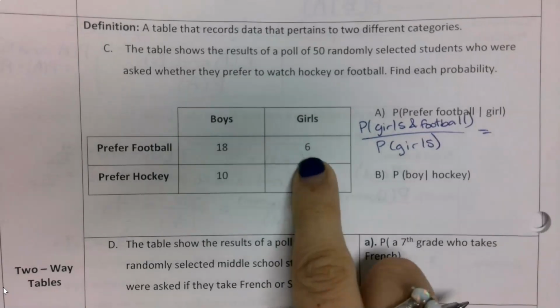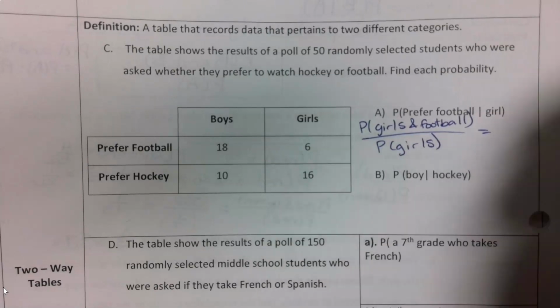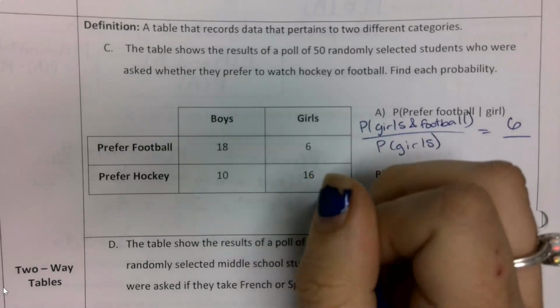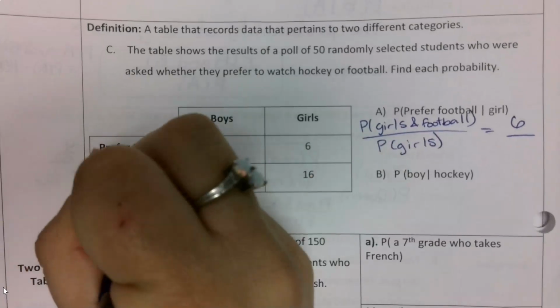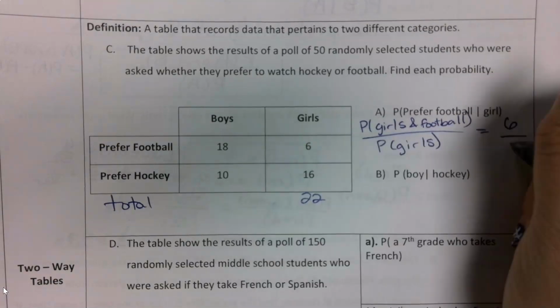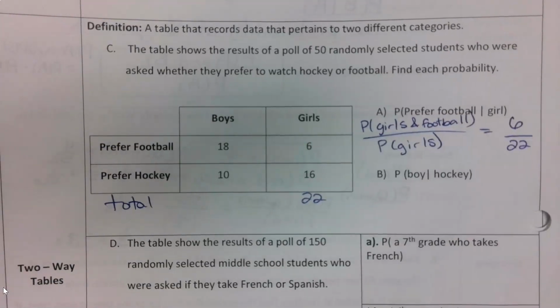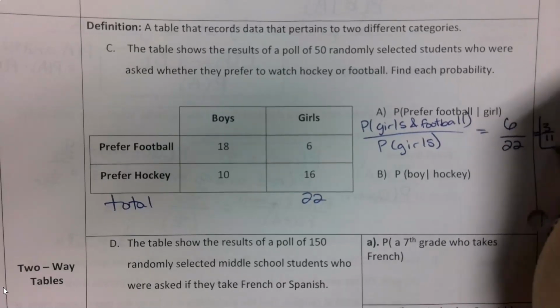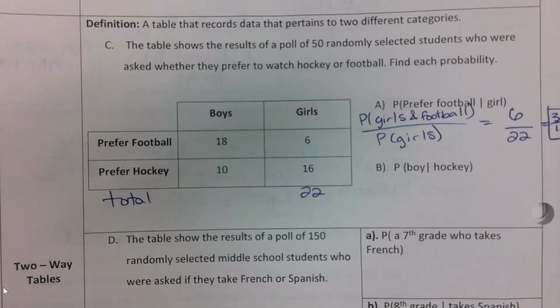So how many girls like football? Okay, then I need to figure out how many total girls I have. So I want to add down. So 6 plus 16 is? Okay. And then I just want to simplify my fraction here. Oops, that's not the screen.